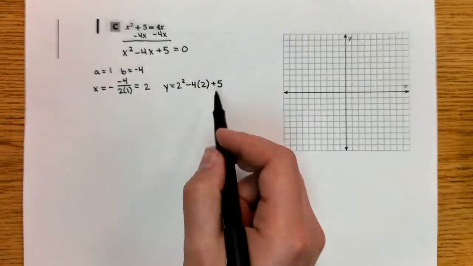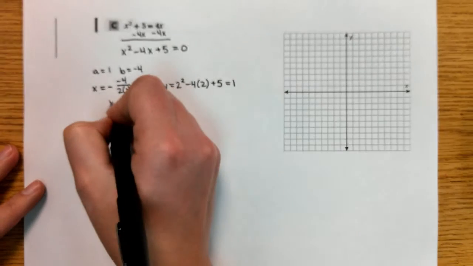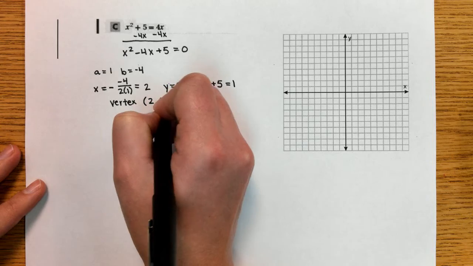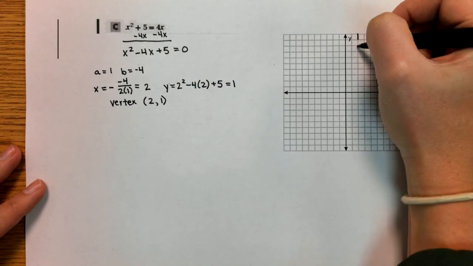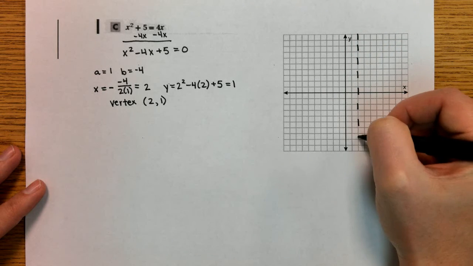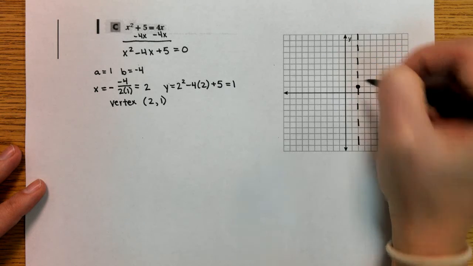So 4 minus 8 and plus 5, that gives me 1. So my vertex is 2, 1. So my axis of symmetry is 2. So right here. And then my vertex is 2, 1, which is right here.